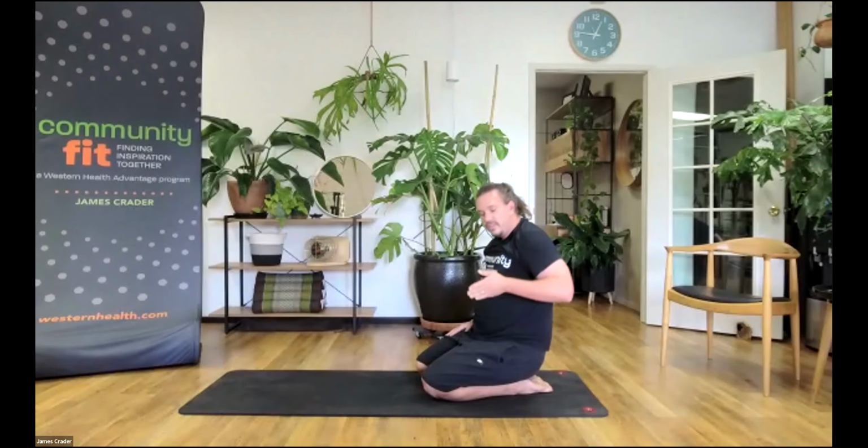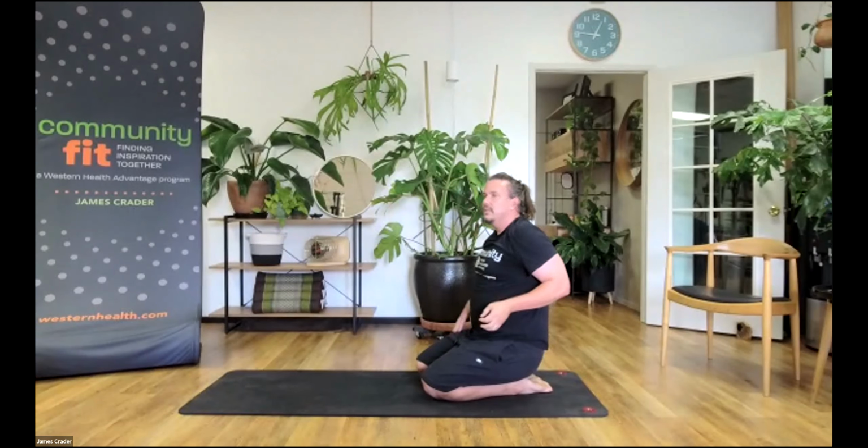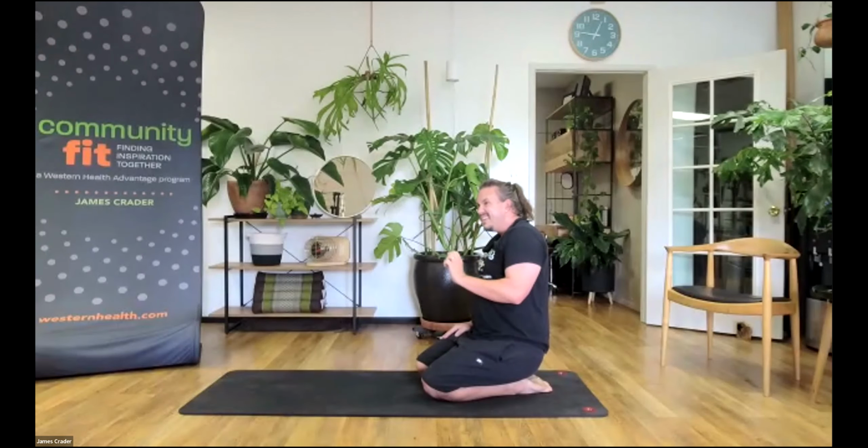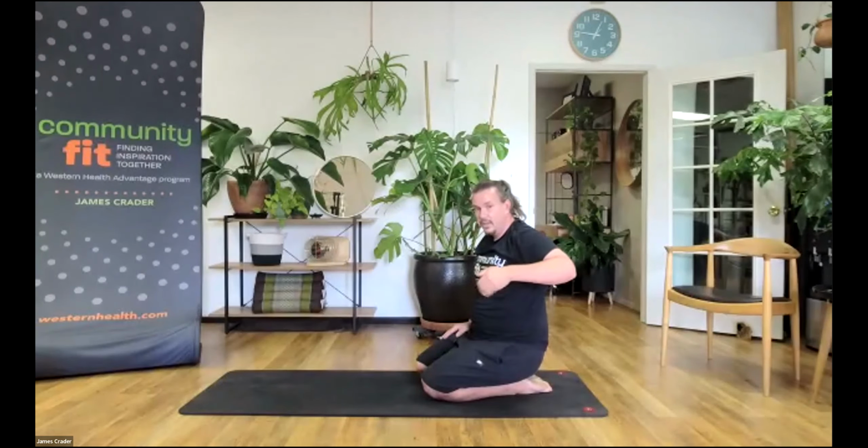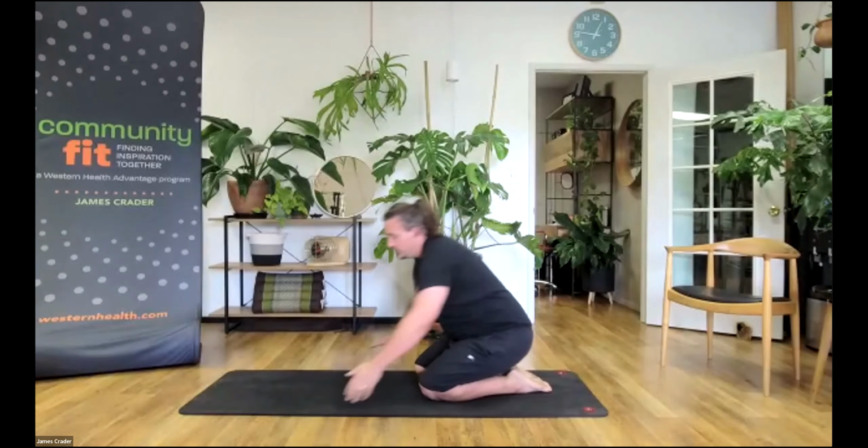Lastly, I can play with that serpentine movement. This one gets a little more amorphous, a little more playful. So we're not doing the push-up and we're not doing the serpentine. We're finding our own rhythm. Two on your own.